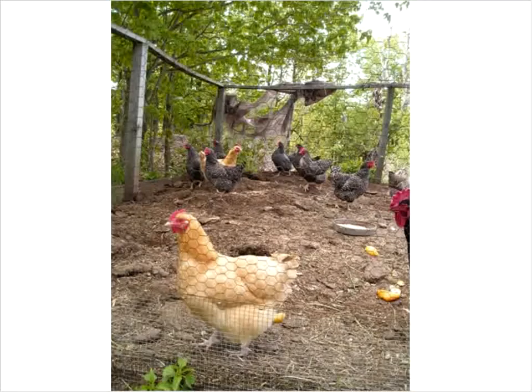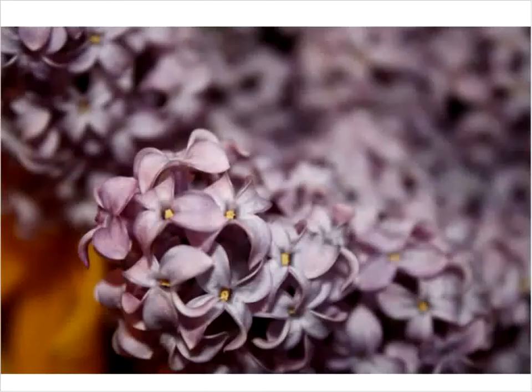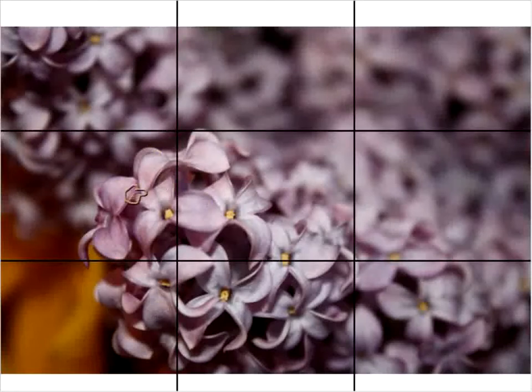Let's look at the next picture and see where your eye naturally goes. When we take a look at this picture, our eye naturally, for me at least, would go right around here, looking at the chicken, and that is where these two lines cross. So focal points are one part of the rule of thirds. For this picture here, our focal point will probably be right around there, where these lines cross.